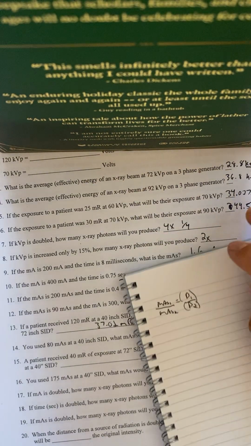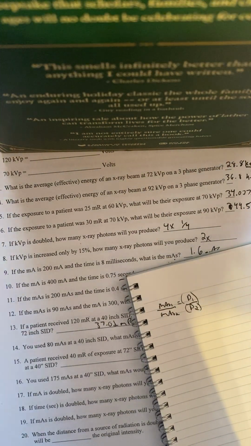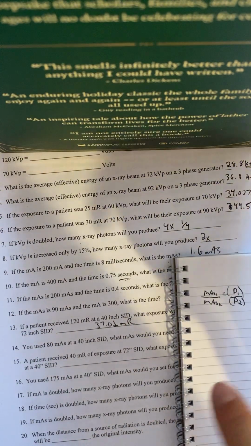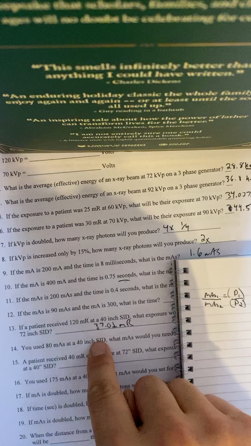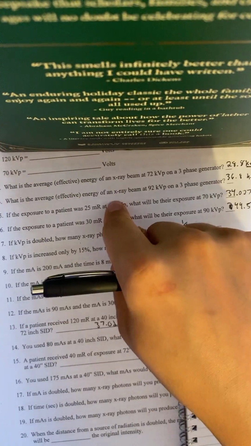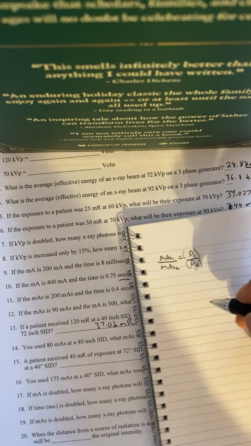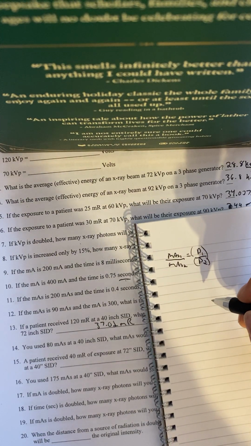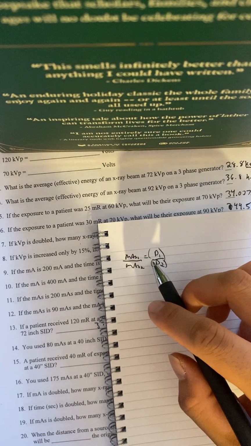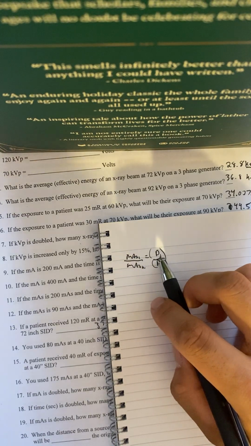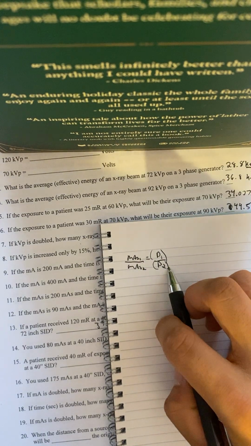There are too many dang formulas in this freaking packet. Yeah. Inverse square law, direct square law, KVP formula. Whew, I'm sorry. That is a lot, even for me. So as the name suggests, direct square law, directly proportional, mass 1, distance 1, mass 2, distance 2.